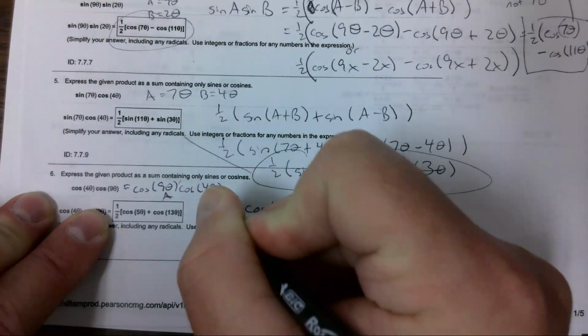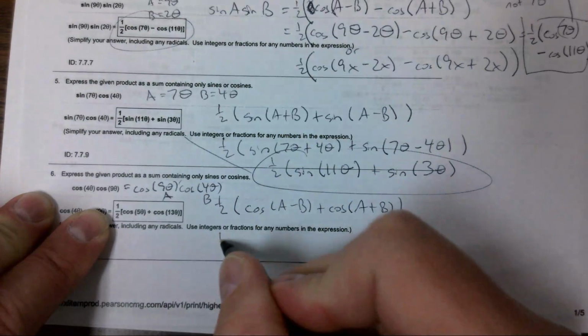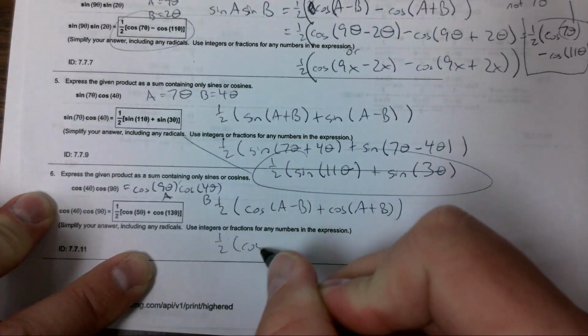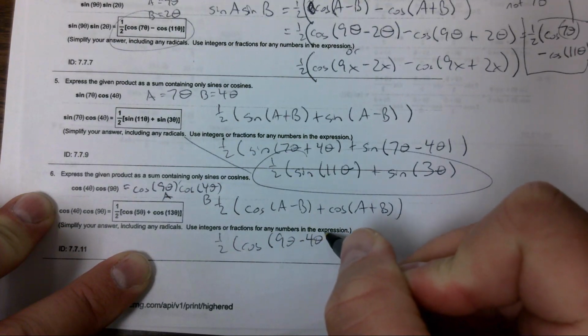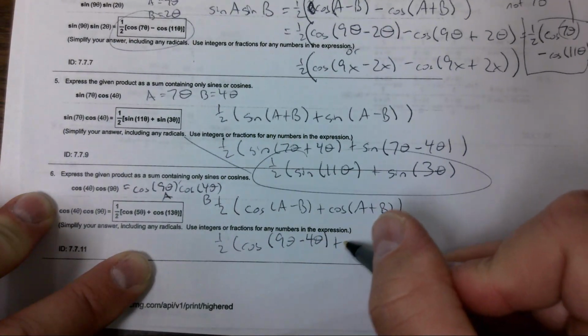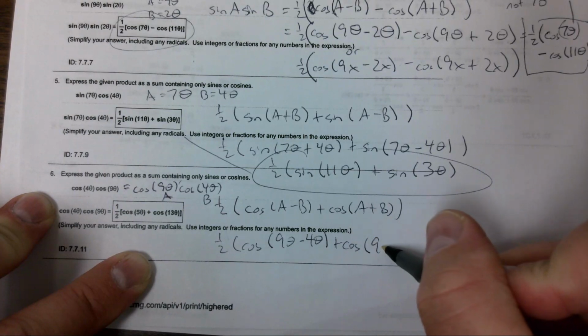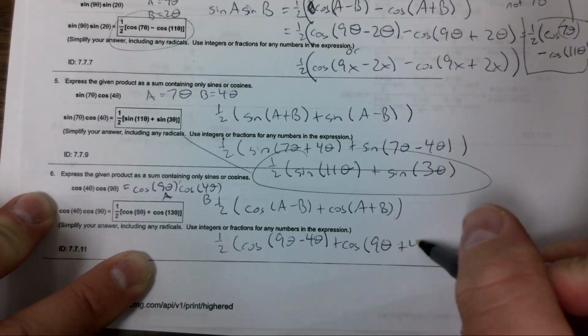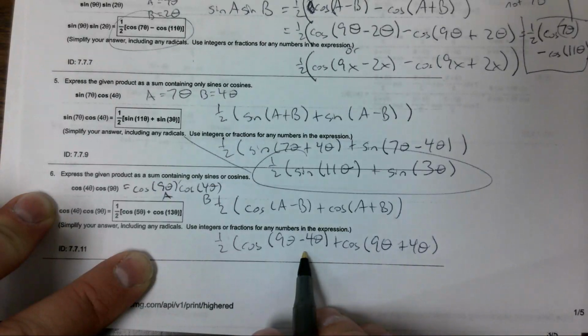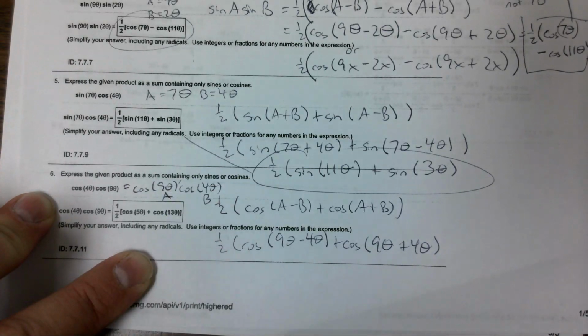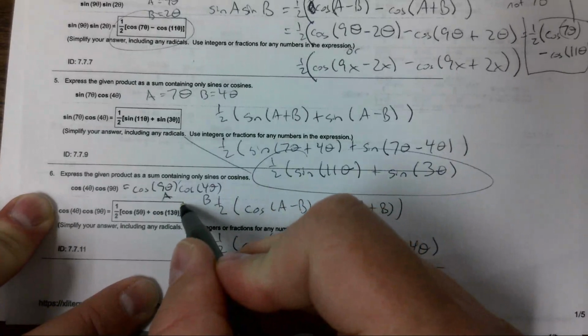So we can call this one A, this one B. So this will be 9 theta minus 4 theta and 9 theta plus 4 theta. Remember, we didn't want a negative answer, so that's why we had to switch the order.